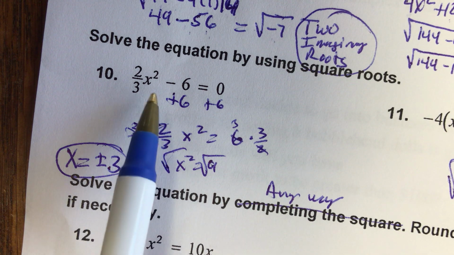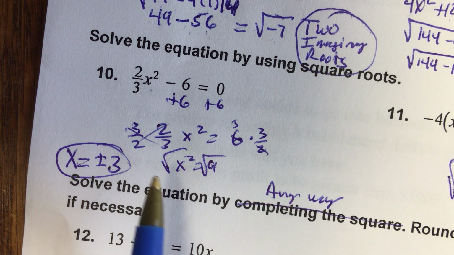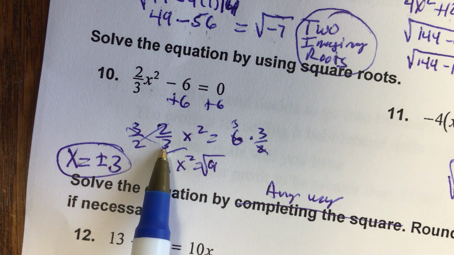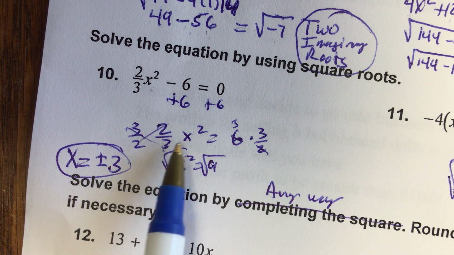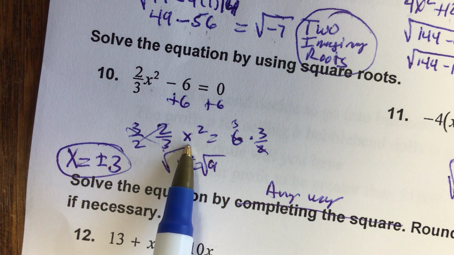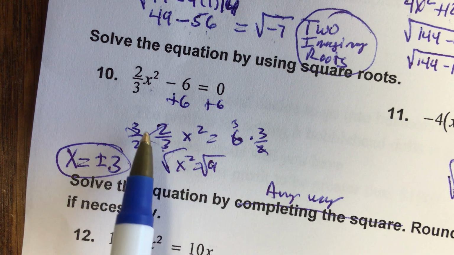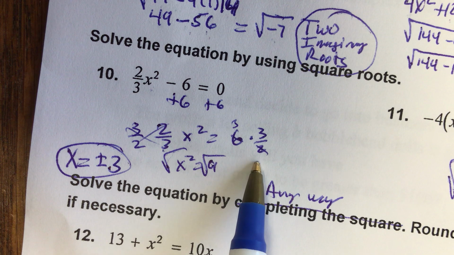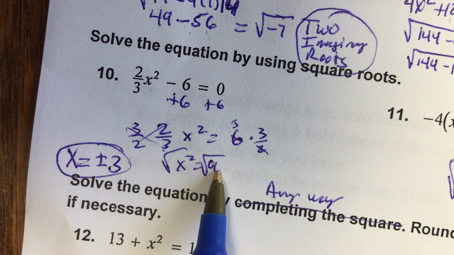So here I just want to get the square part by itself. So I add 6 to both sides. How do I get rid of that fraction, 2/3 in front of the square? Well, I just multiply by the reciprocal. Because 2 is multiplying to it, 3 is dividing it. I do the opposite. Multiply by 3, divide by 2. That's going to get rid of that fraction in front. I've got to do the same thing to this side. 2 goes into 6 3 times. 3 times 3 is 9.